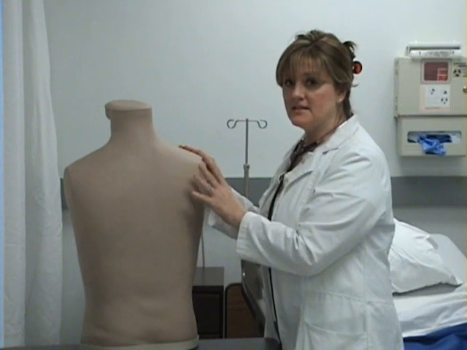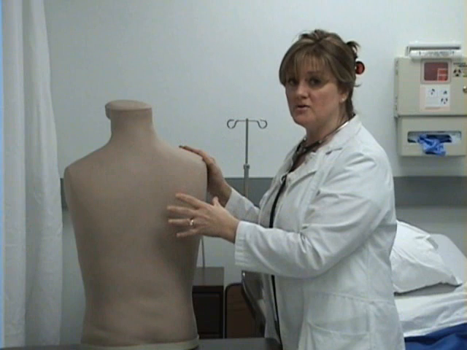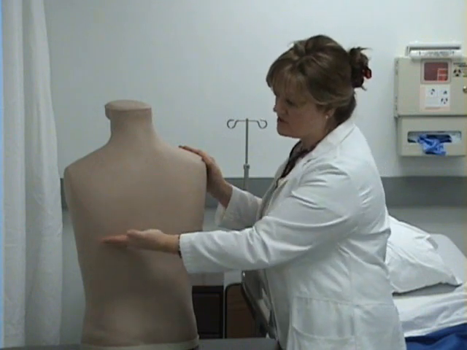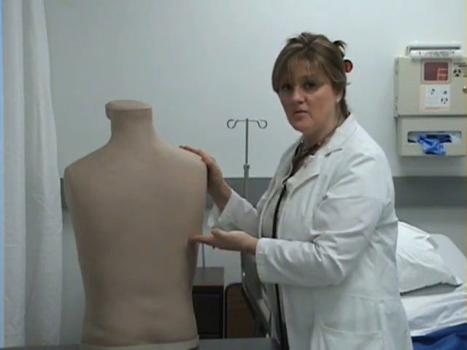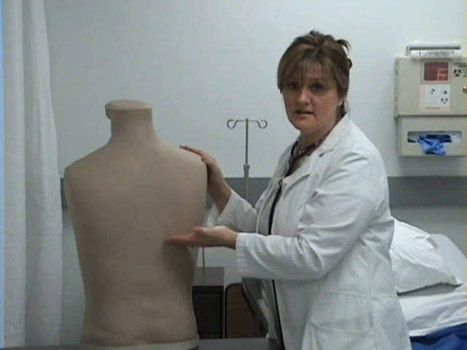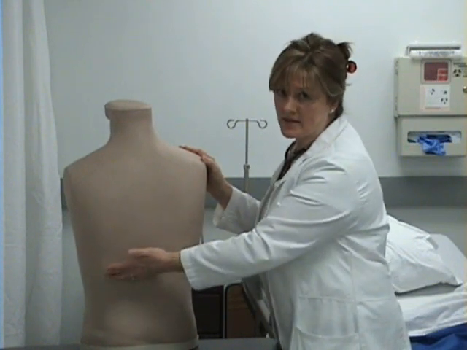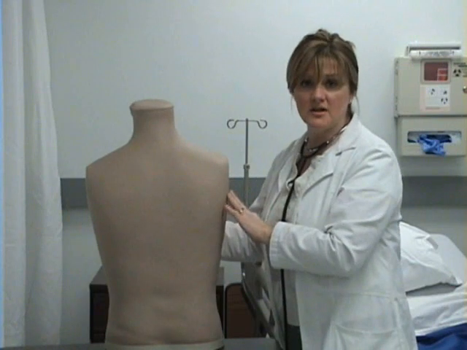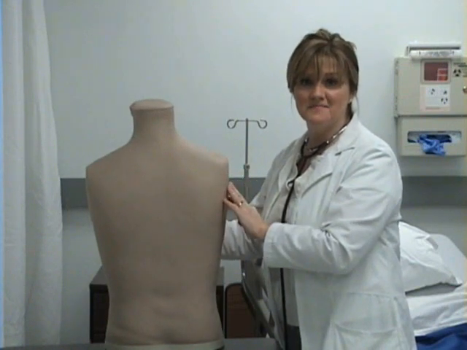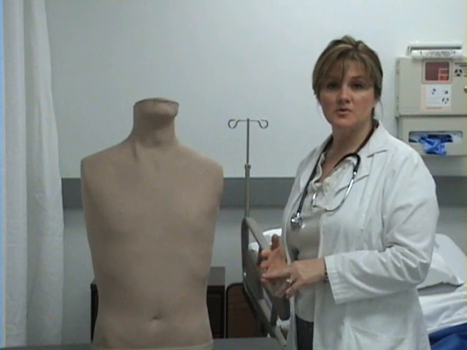You're going to listen at least 6 places anteriorly and posteriorly. Make sure that you're never going below the level of where the bra strap would sit, because then you're no longer listening to the lungs, you're over some of the vital organs. His posterior lung sounds are clear. We've completed the neurologic and the respiratory systems.